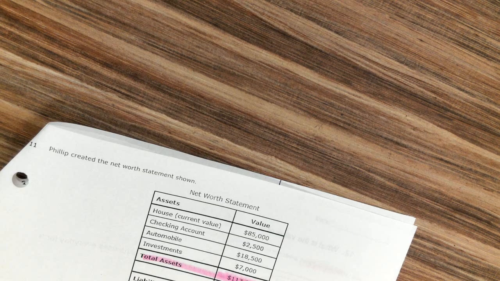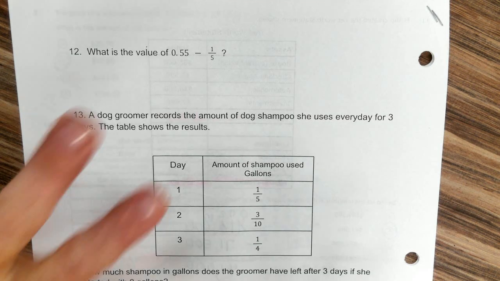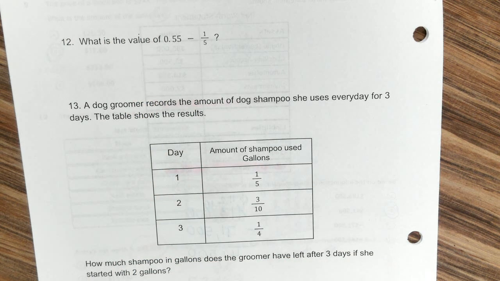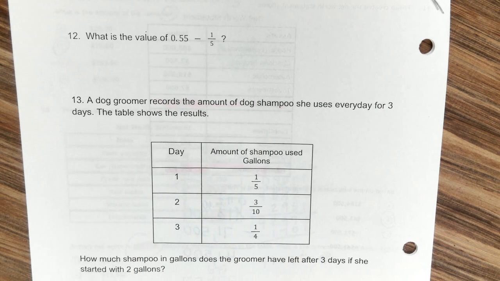Okay, number 12 and 13 I hand typed. Why do y'all think I did that? Because it's absolutely on the test tomorrow. These exact questions, but of course, different numbers. Got it? Okay. What is the value of 55 cents minus a fifth?